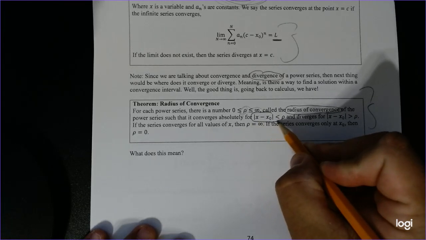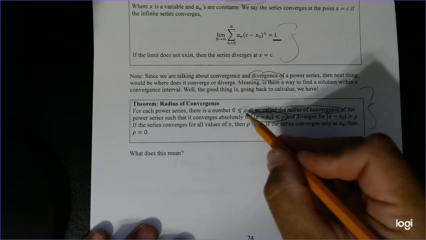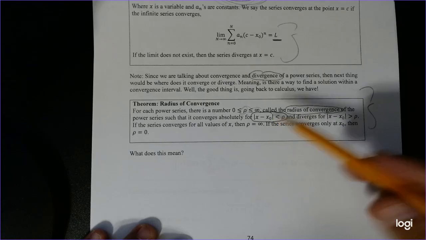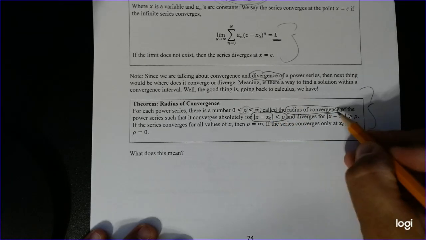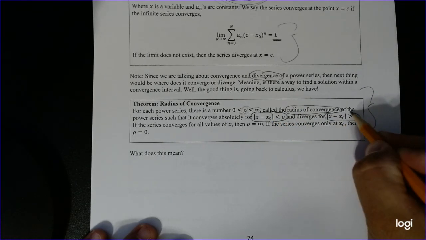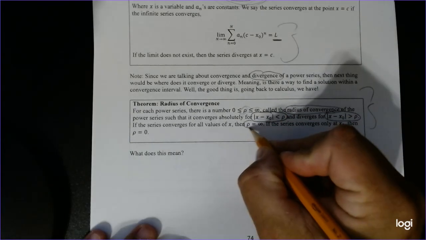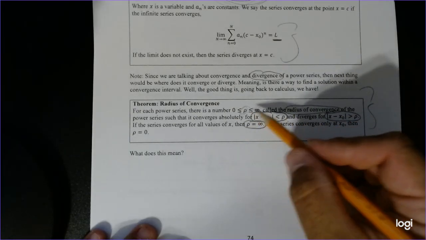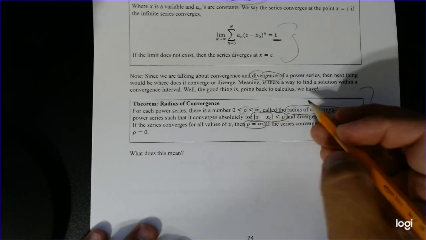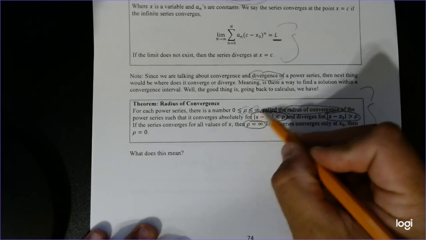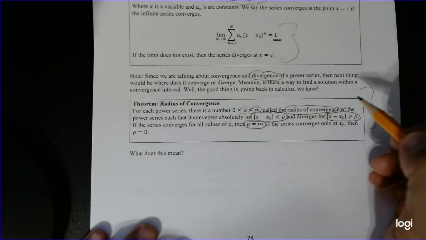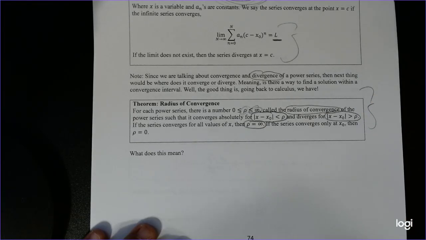When you subtract this difference, if its absolute value is less than this rho value, the series converges. And it diverges if the absolute value of this difference is greater than that particular value, right? It means it's always unbounded itself. Okay. If the series converges for all values of x, then rho is infinity. So basically what's happening here is if it actually converges everywhere, rho is infinity itself. It just keeps growing and growing. That's what ends up being it.